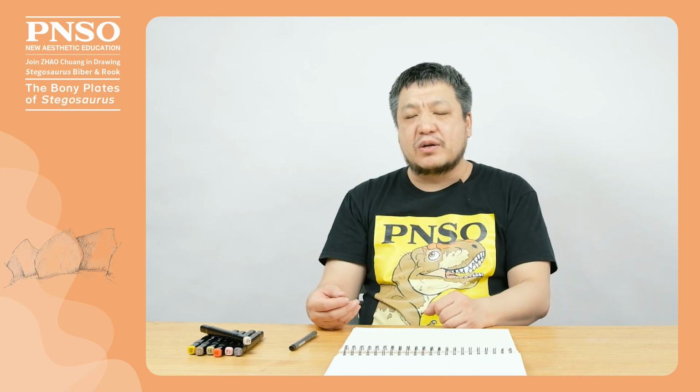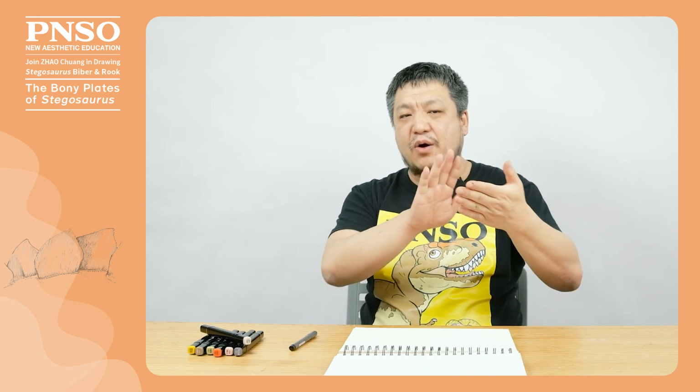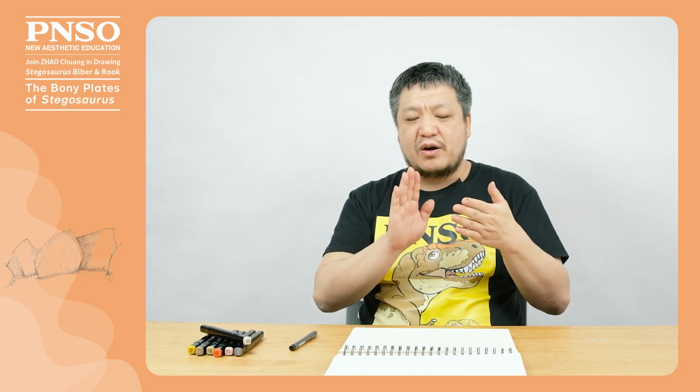First, Stegosaurus bony plates were arranged staggered, so we should present the proper spatial and overlapping relationship. When presenting the overlapping relationship, we should include shadings in the sketch. Suppose the light comes from the front and hits the bony plate. This bony plate will cast a shadow on the bony plate behind it. Therefore, we need to draw this shadow to present the spatial and overlapping relationship.